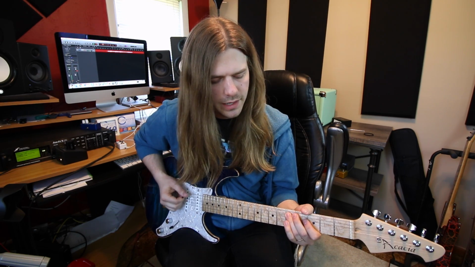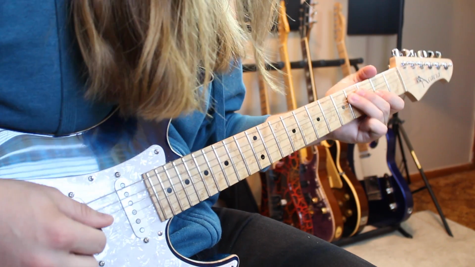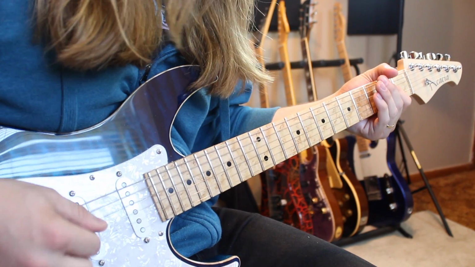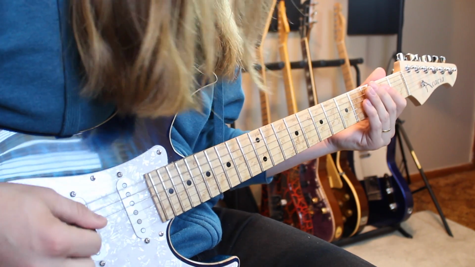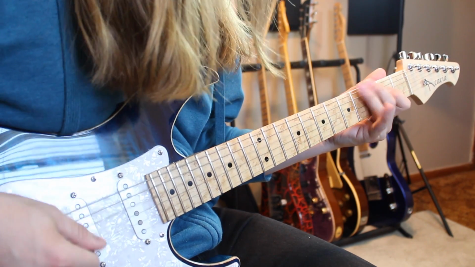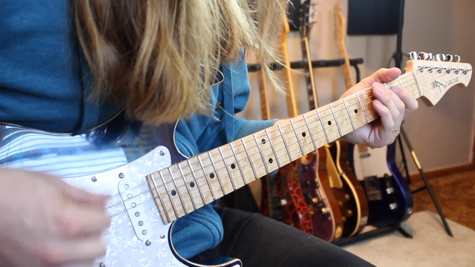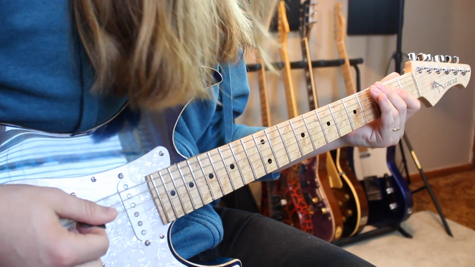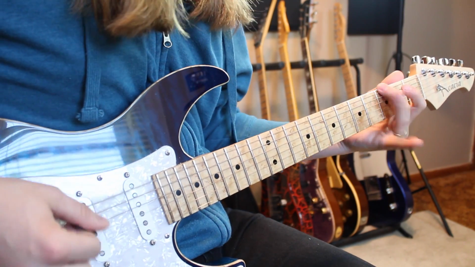I'm just playing the open low E string, then I go to 5 on the A, then I go back to low E, 4, low E, 2, and that is just a normal little shuffle kind of fill. I'm going 3, 4 on the low E, 2 on the D, then back to that 3 on the low E. Whatever you want to do, you can do like a pre-bend.